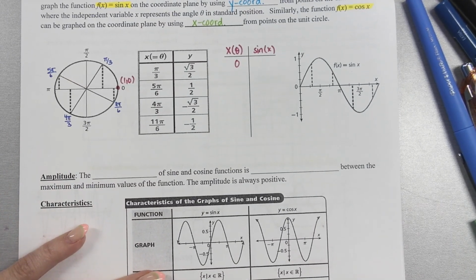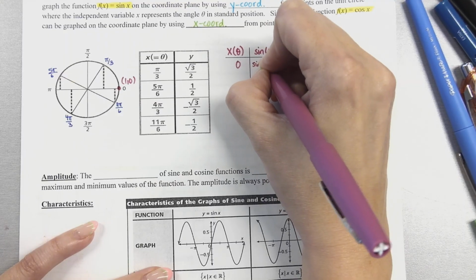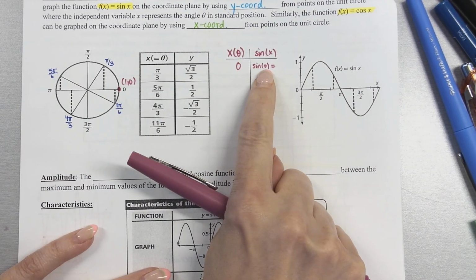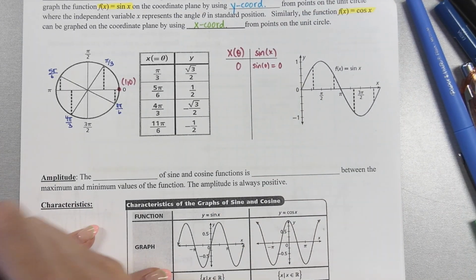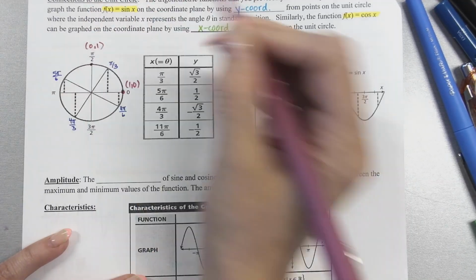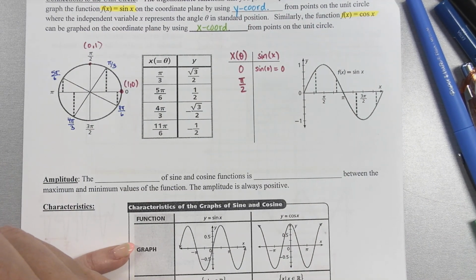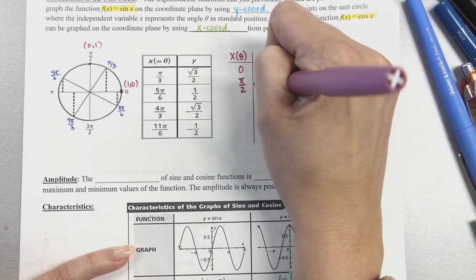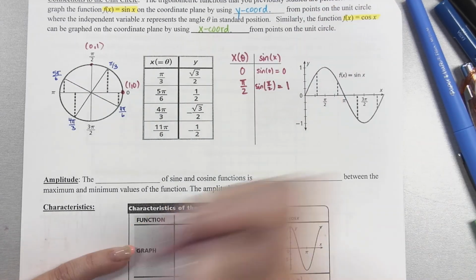If you ever have trouble thinking about what it is, remember that in a table, you're just plugging in the values. So when you're plugging in theta, the sine of 0 is equal to 0. When you plug in pi over 2, the point is 0, 1. So at pi over 2, what you guys did is you were plugging in pi over 2 as the radian value, and your output is the y-coordinate.